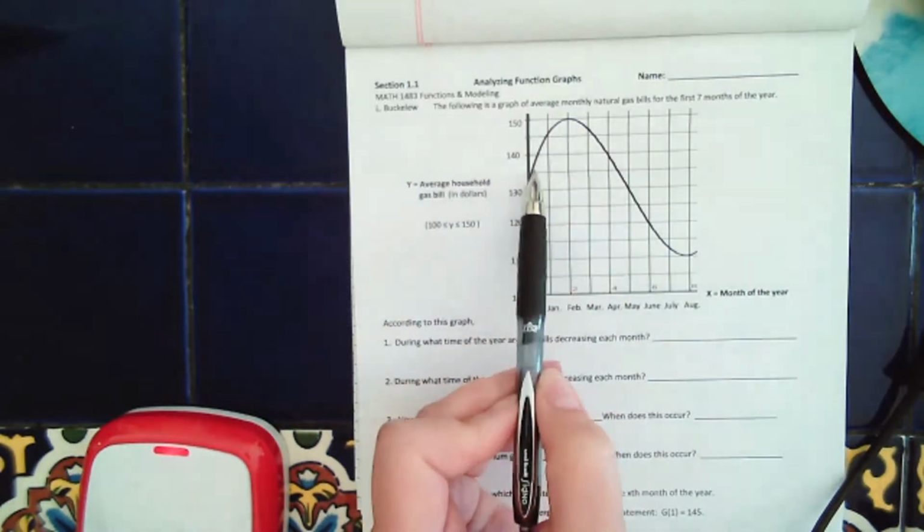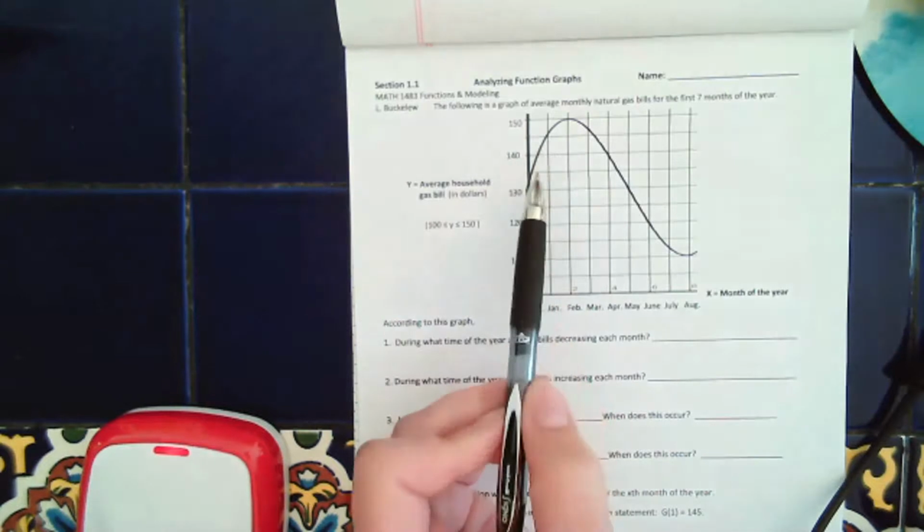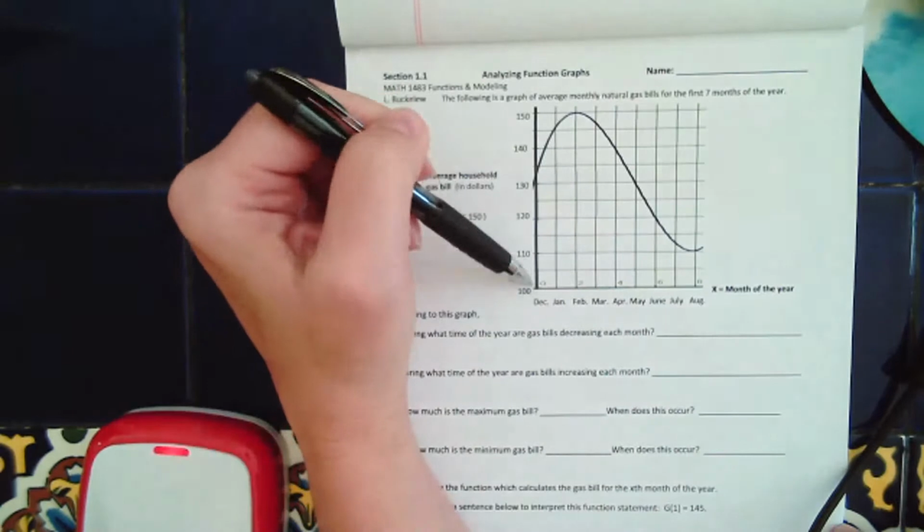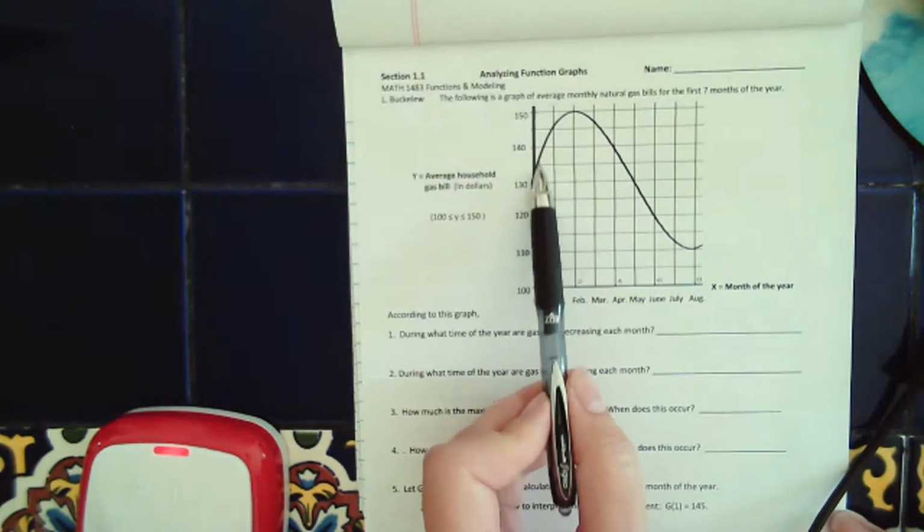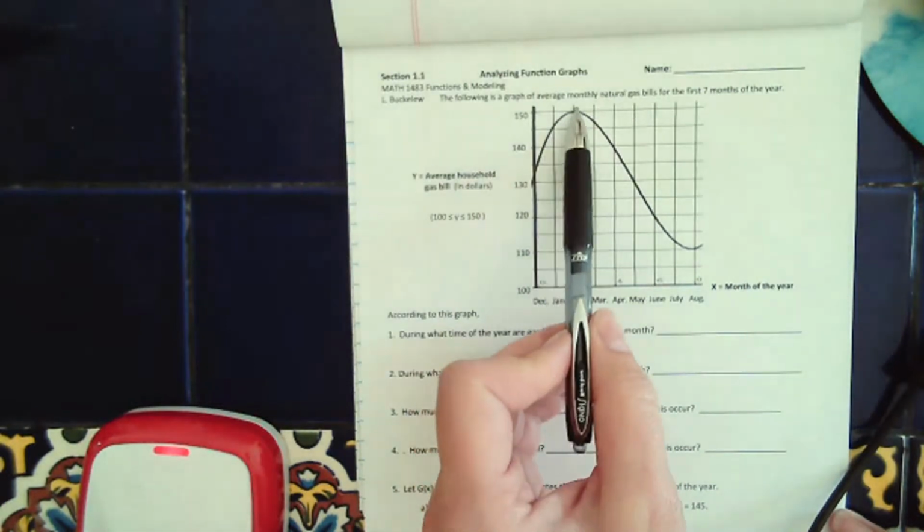You notice that there's no equation that says y equals 2x cubed and blah, blah, blah. There's no individual points listed. It's just drawn on an XY grid where x is 0, 1, 2, 3, 4, 5, 6, up to 8, and the y values go from 100 up to 150. And they also give us some context for this. So this is actually supposed to be the graph of some average gas bill in a typical year through the winter time. So they've graphed them from December to, well, through the winter and spring, summer to August.